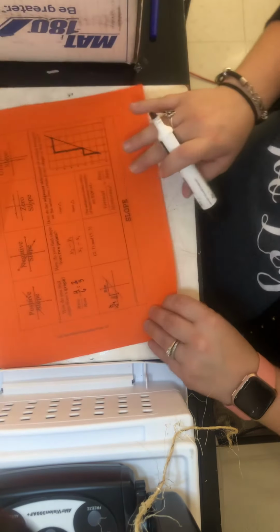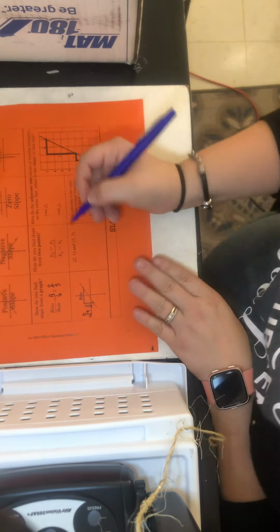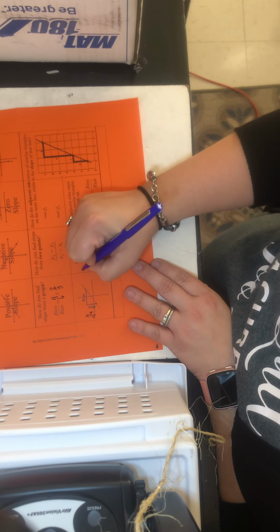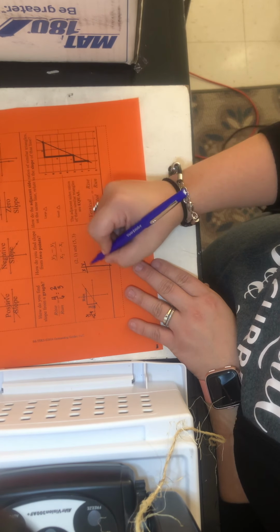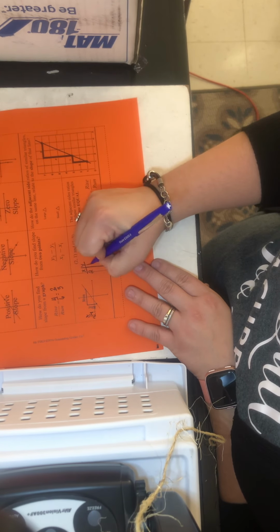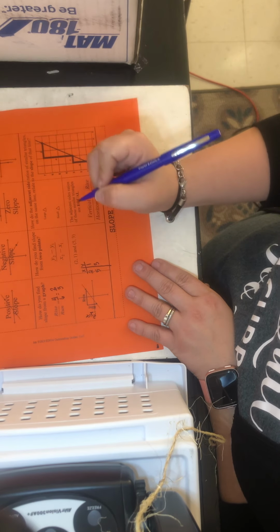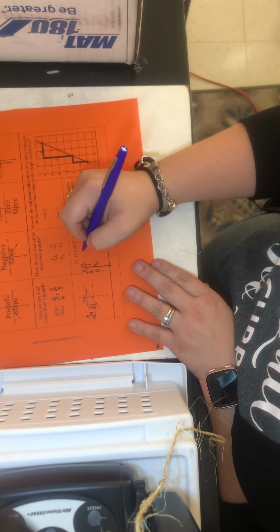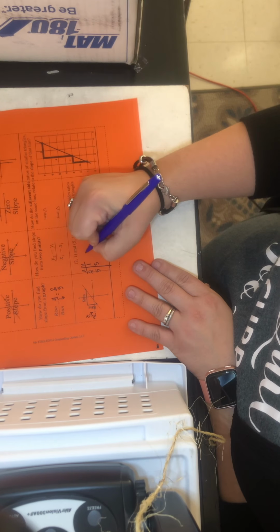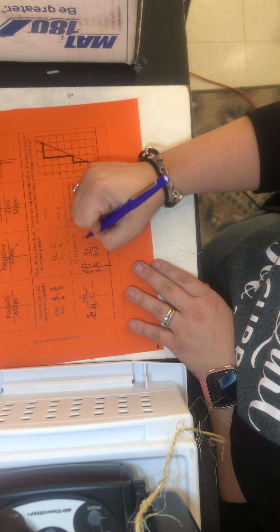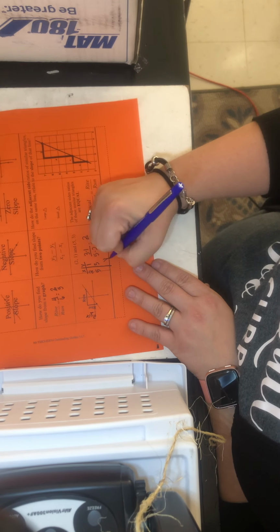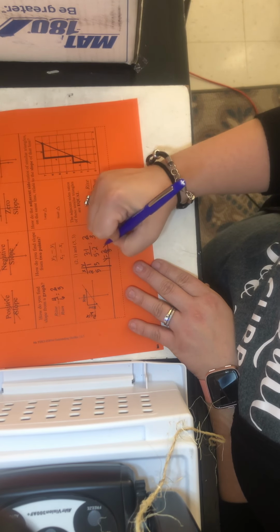Okay, so on your paper, we're going to write what we just did. So, my x's and my y's. You guys need to write this. Your x's and your y's. We already did. You wrote this down in this box? Great. So we're going to write down 3 minus 1 over 5 minus 2, which equals 2/3. So our formula is now y equals 2/3 x.